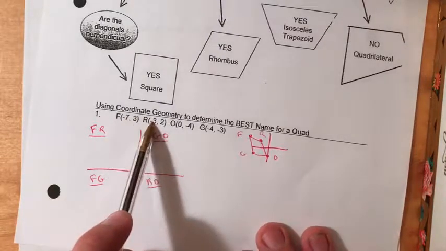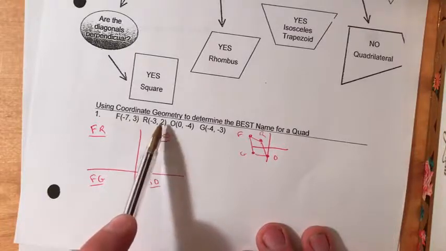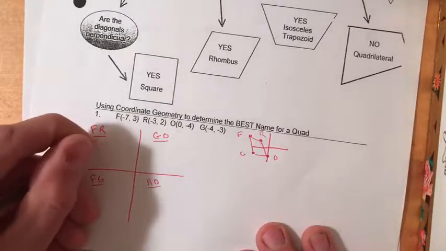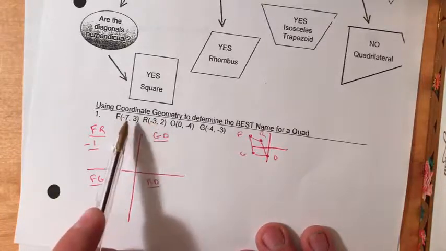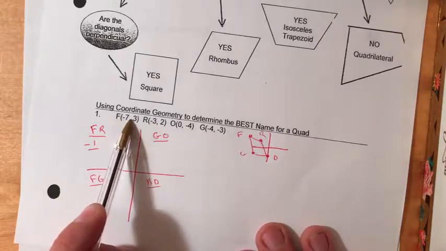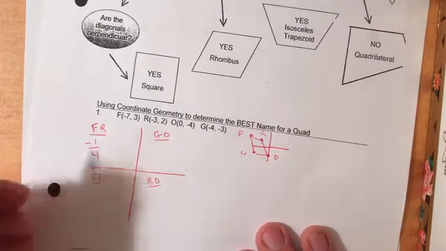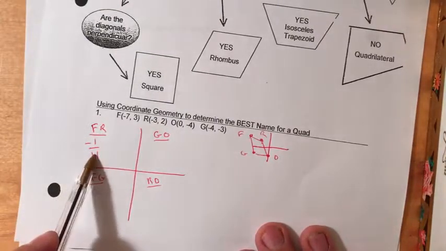So for FR, my y2 minus y1, 2 minus 3 is a -1, over my x2 minus x1, -3 minus -7 is a +4. So my slope for FR is -1/4.